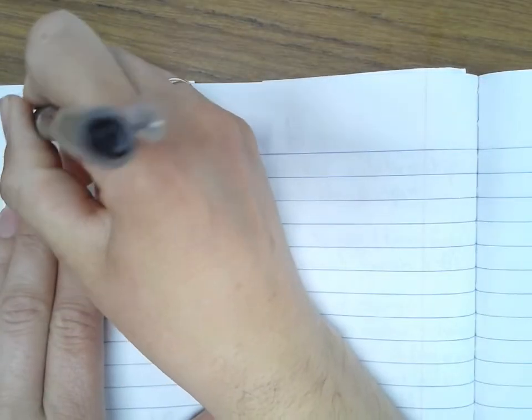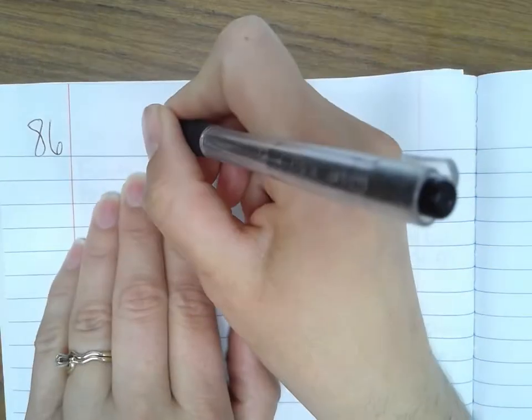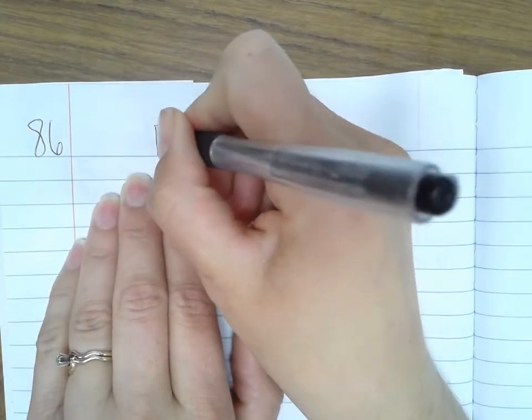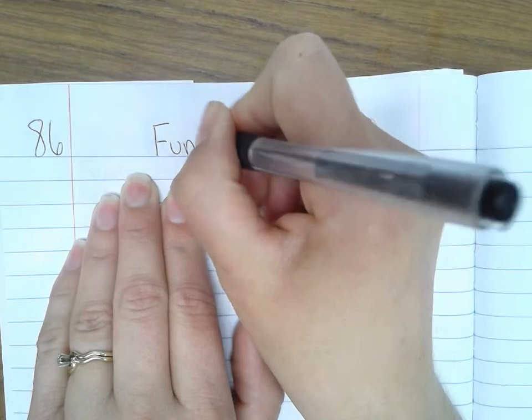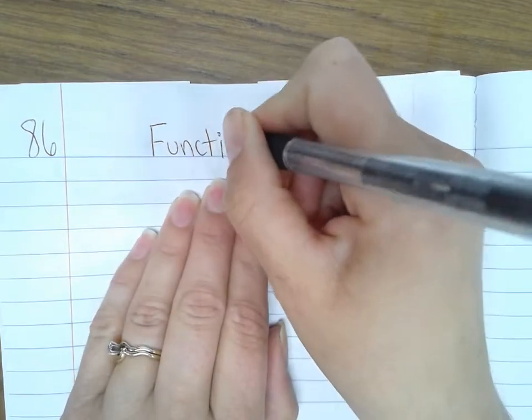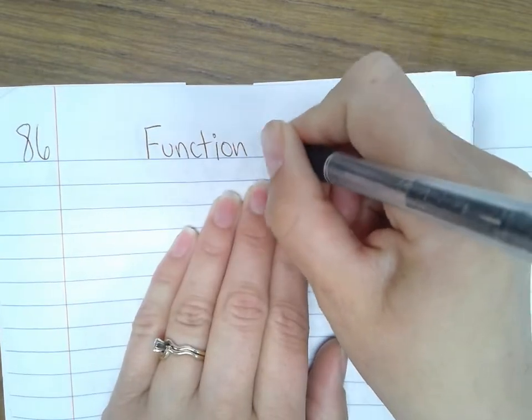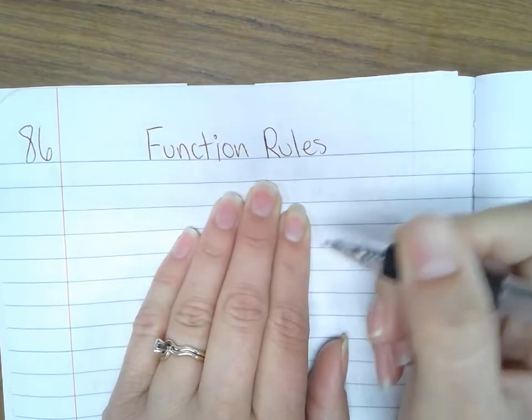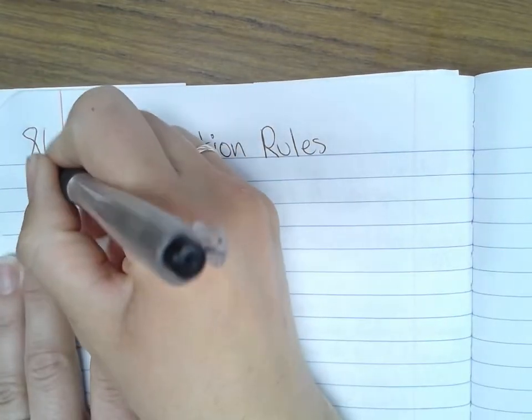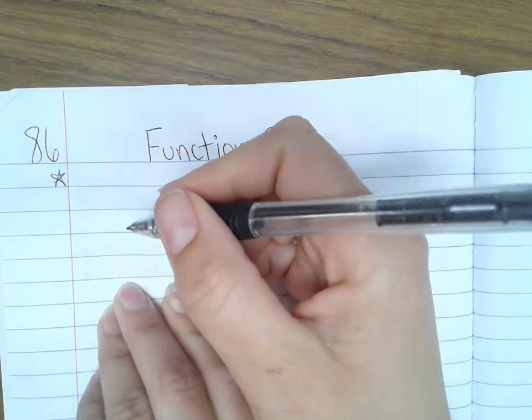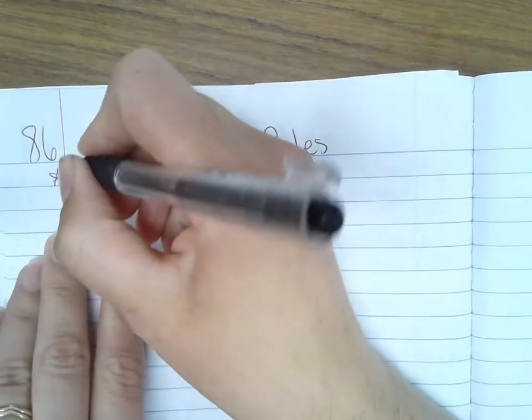This is page 86 of your math journal. We're going to call this one function rules. A function rule describes the relationship between the input and the output.